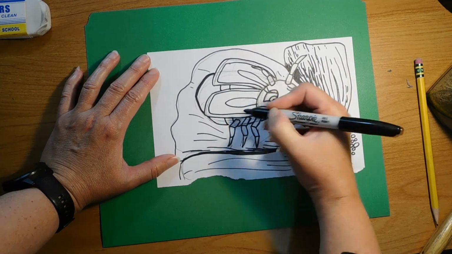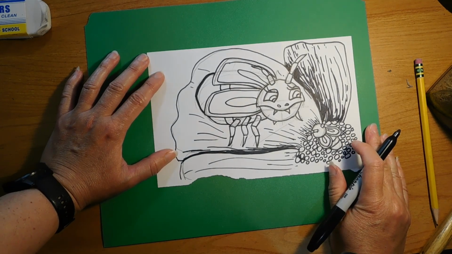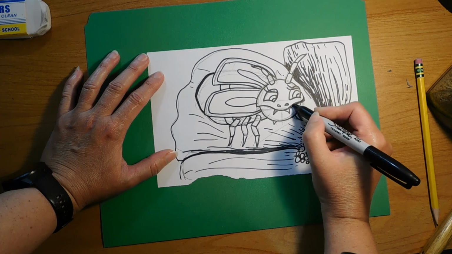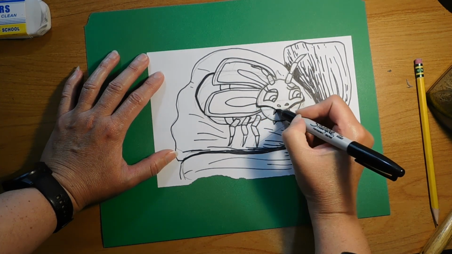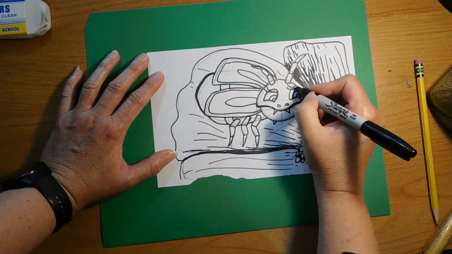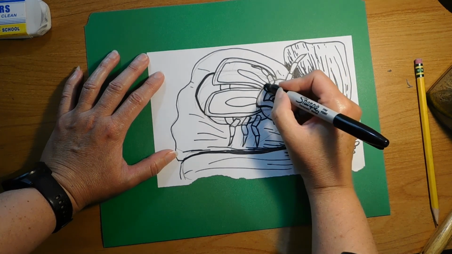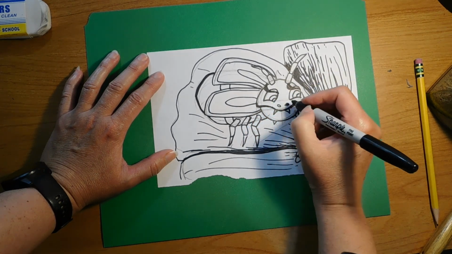Extend that down here. And I think that we are ready for some erasing. I think I'm going to thicken this line up too and curve it just a little more. I'm going to darken that in. And combine it and darken that in.